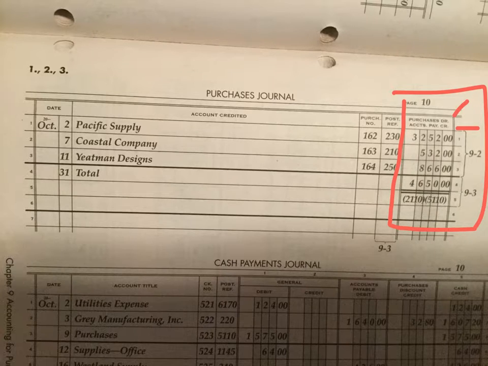Then remember, your next step is then post the total, the $4,650, into the general ledger. But you need to record that in two spots. You need to record it in purchases debit general ledger, and then you also need to record it in the accounts payable credit general ledger, and you will record the $4,650.